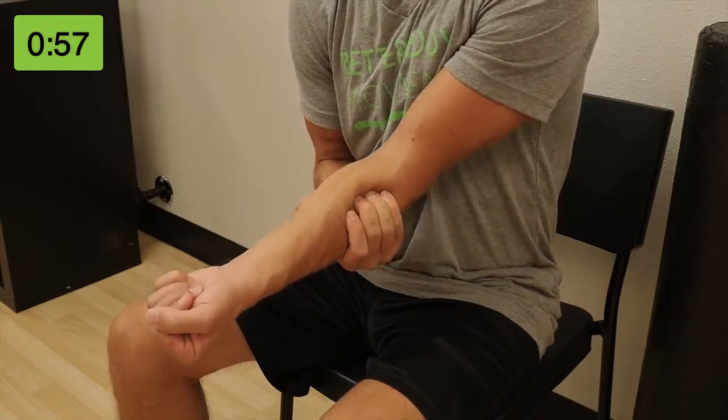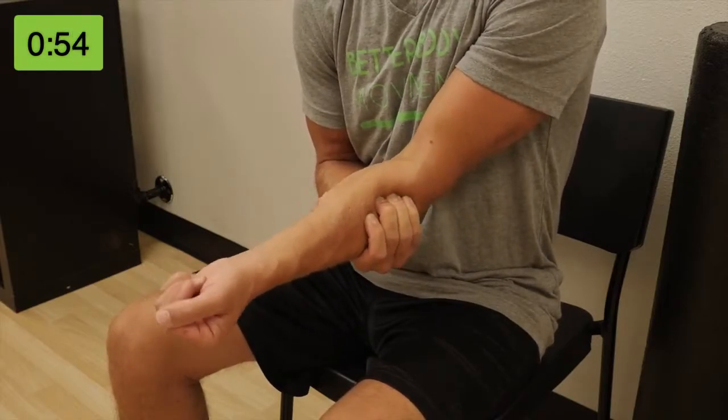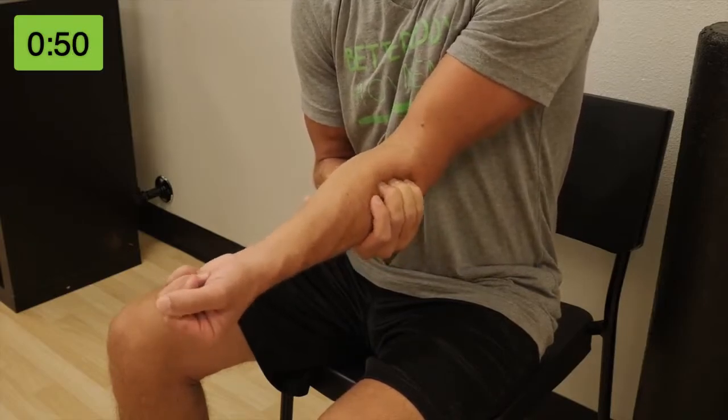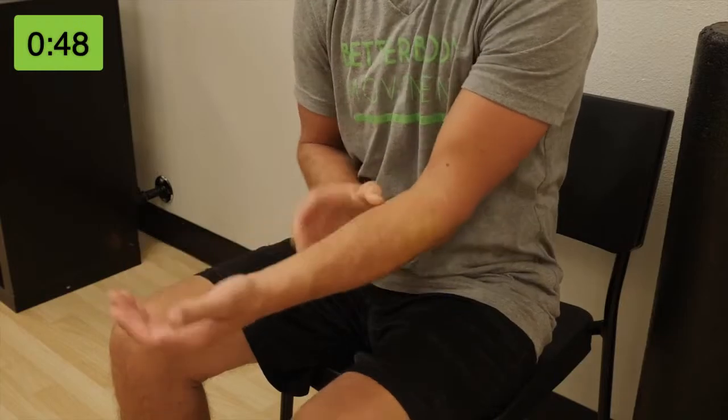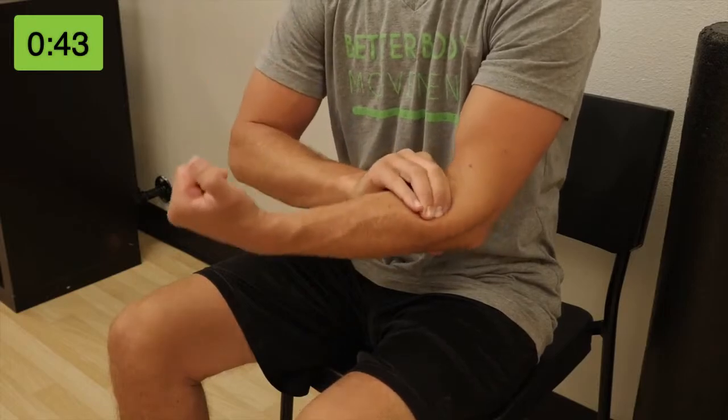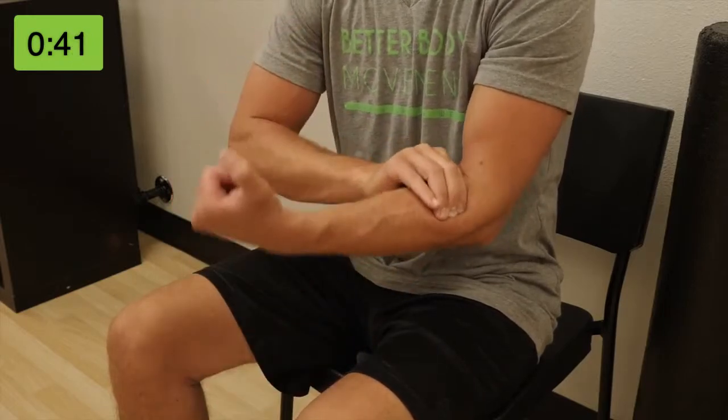Do 7 to 10 repetitions, then locate a new point and continue to grind over that muscle. You should feel the fingers drop off the muscle. When you finish, put the fingers on top of the arm, pinch down, and create extension while rotating the wrist.